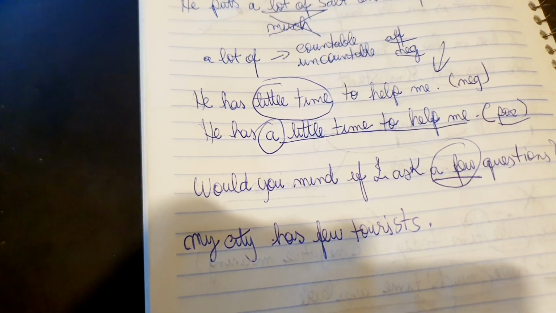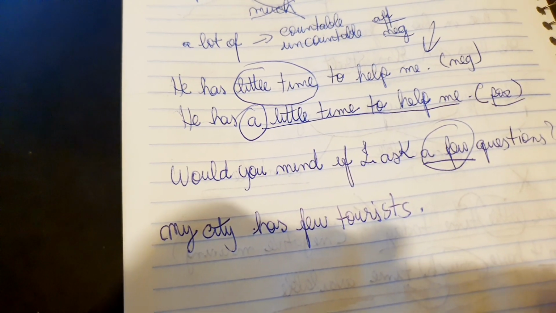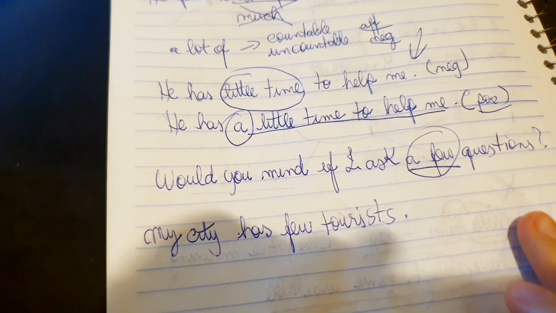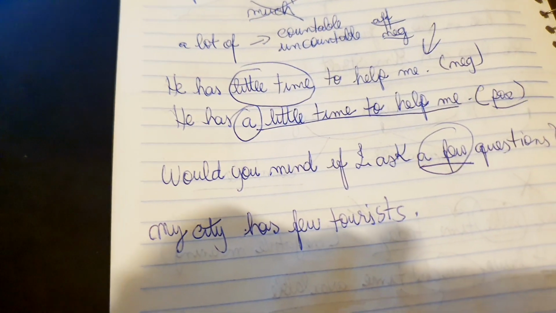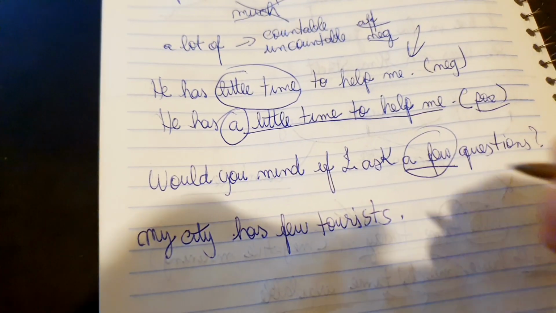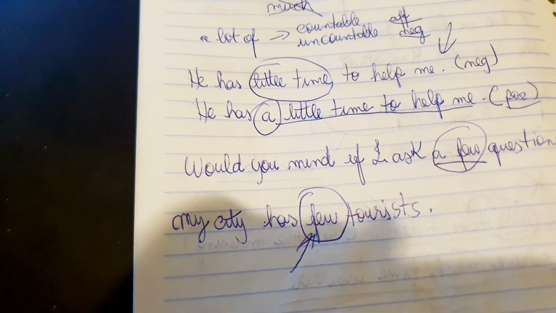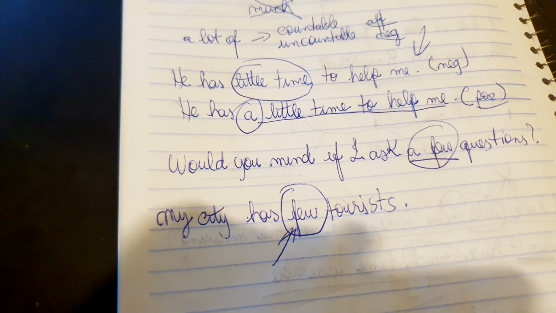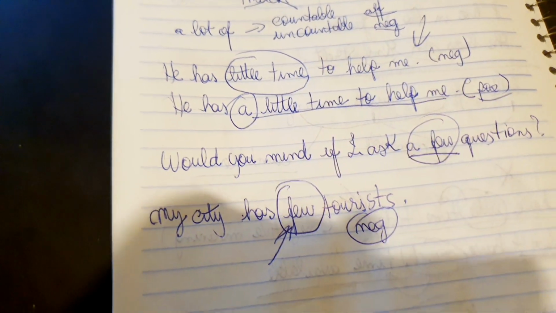It's a small city. My hometown is not in the countryside, but it's a small town. It doesn't have a movie theater, it doesn't have a shopping center, a shopping mall. So when I say my city has few tourists, it means that my city doesn't have many reasons to attract tourists. So it conveys a negative meaning, okay?